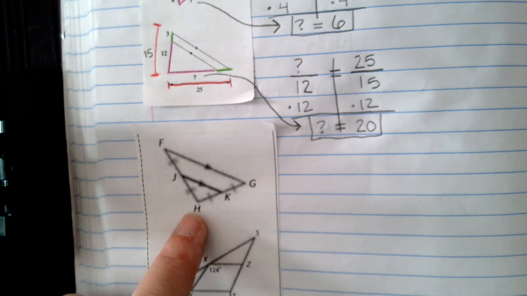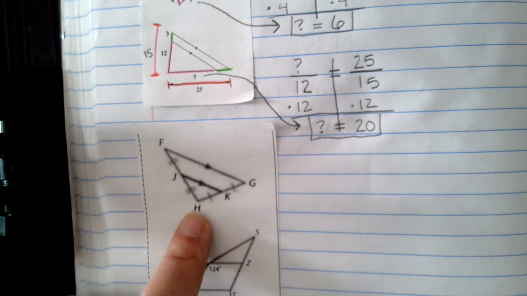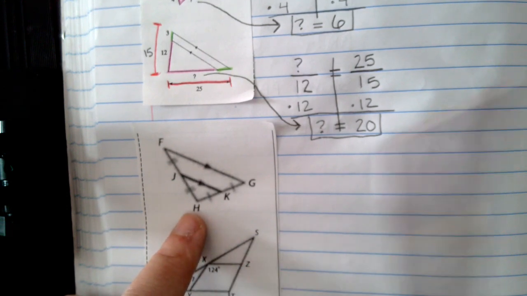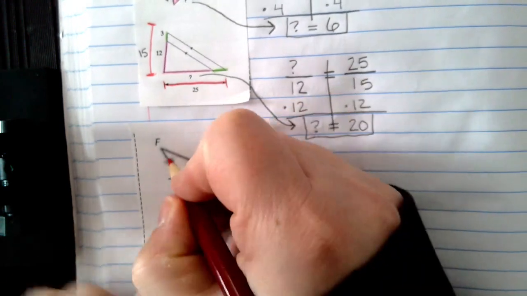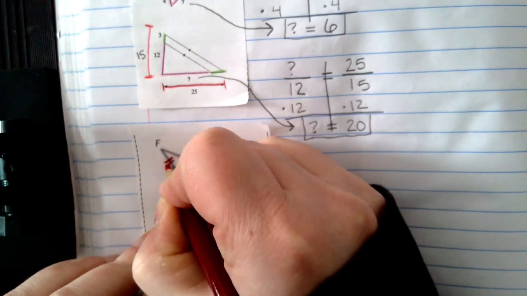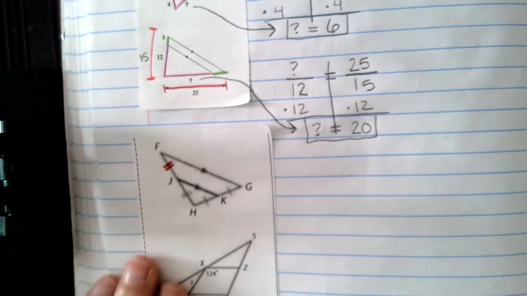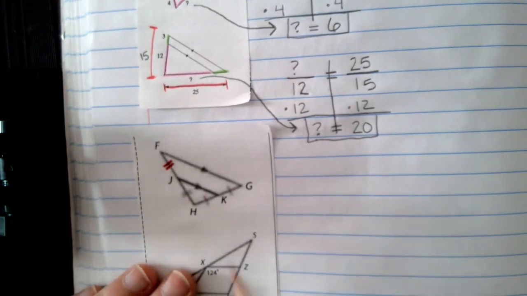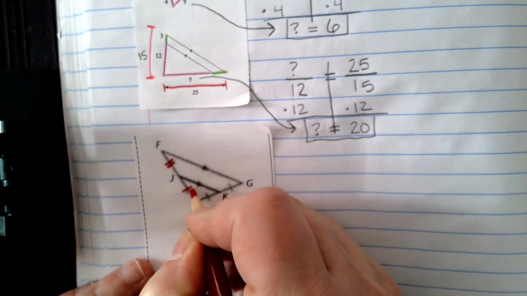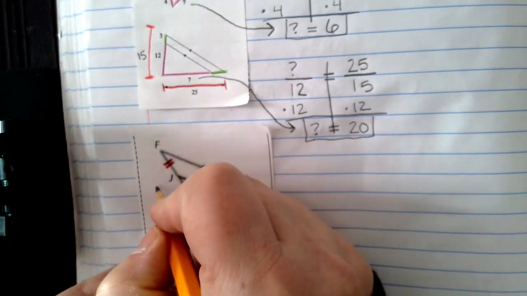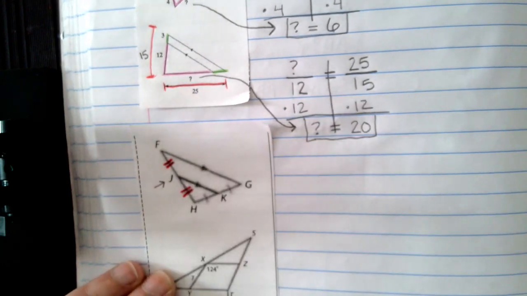Yeah, FJ, this is supposed to have 2 tick marks. Thank you. You're a rock star. That is exactly what I was looking for. FJ is congruent to what? JH, which tells us that J is the what? If we know that those two on either side of it are equal, what could we call J? Midpoint. You got it.